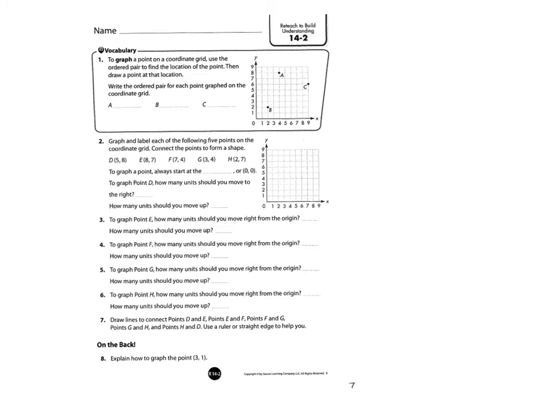Okay, this is your reteach, a lot of vocabulary, just kind of helping you get through some of these things. I think that it really consolidates your understanding. So this is your review option.